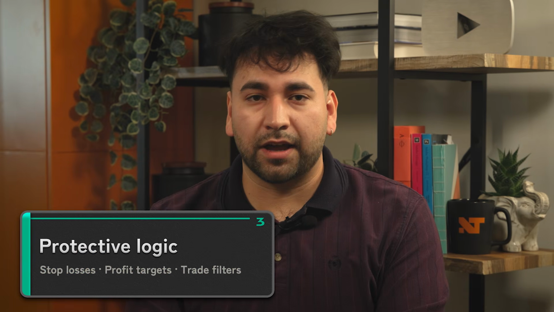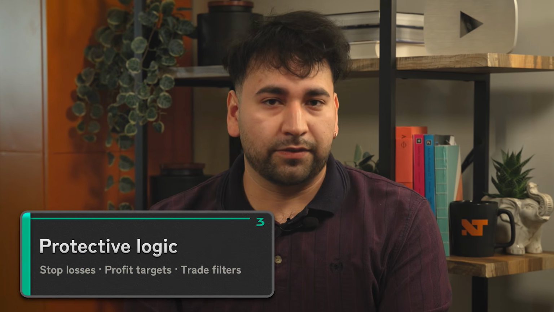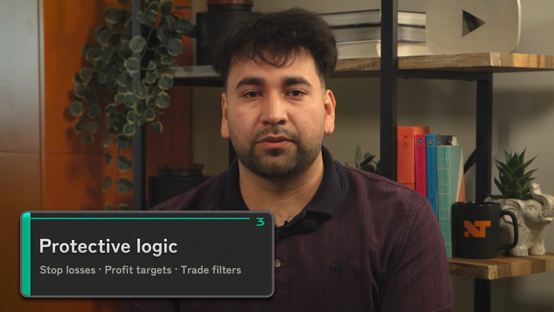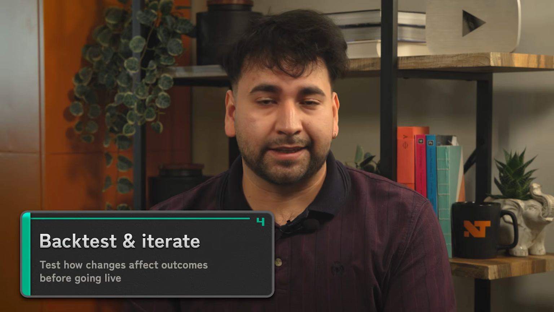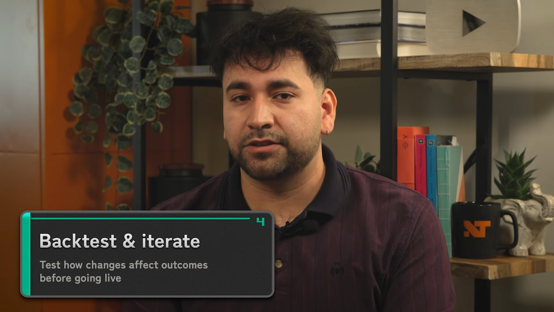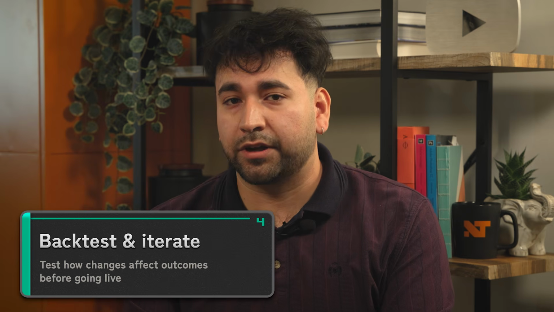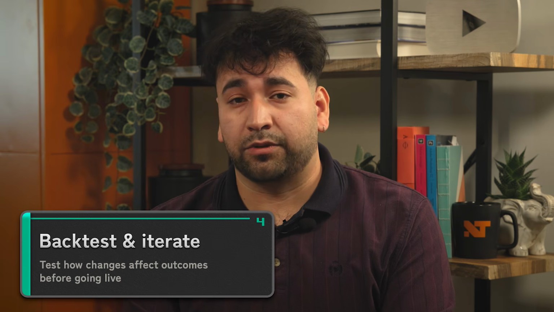You can add protective logic like stop losses, profit targets, and trade filters to control risk within your strategy rules. Once your rules are defined, you can backtest and iterate, evaluating how changes to your logic or parameters may affect outcomes before you consider any live deployment. And when you're ready, the Strategy Builder acts as a bridge from idea to rules to strategy framework without requiring you to start from scratch in code.